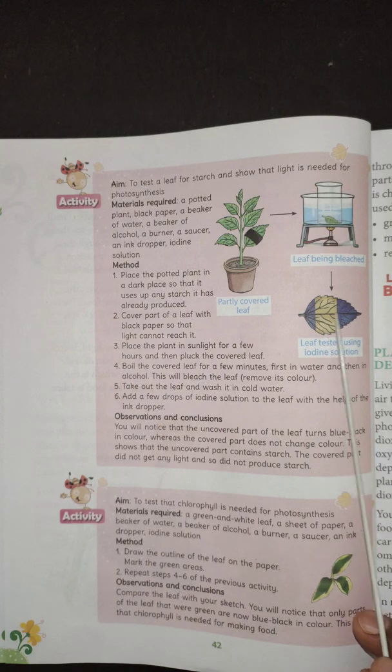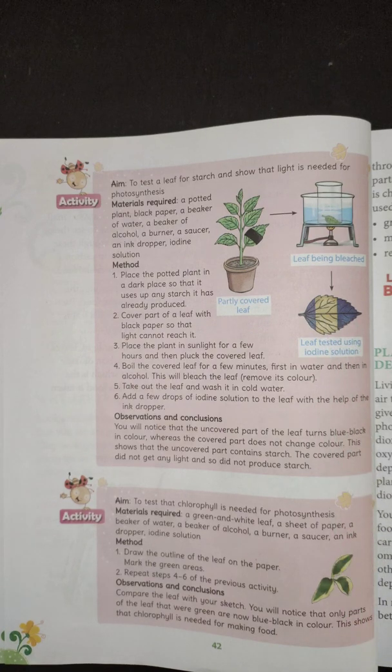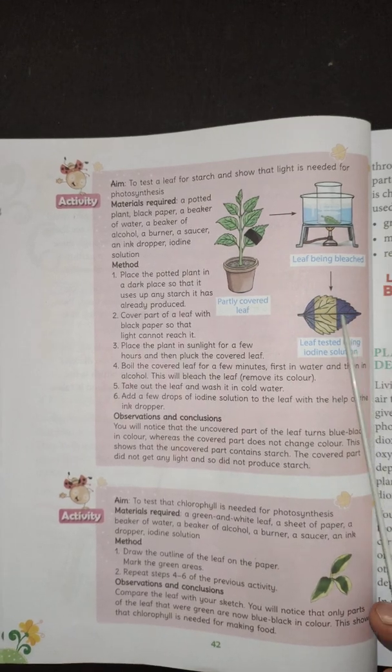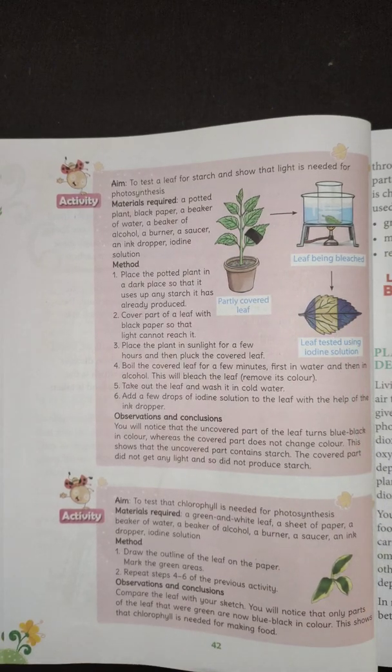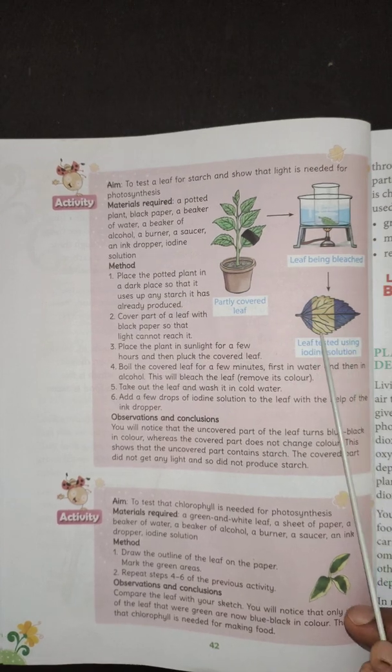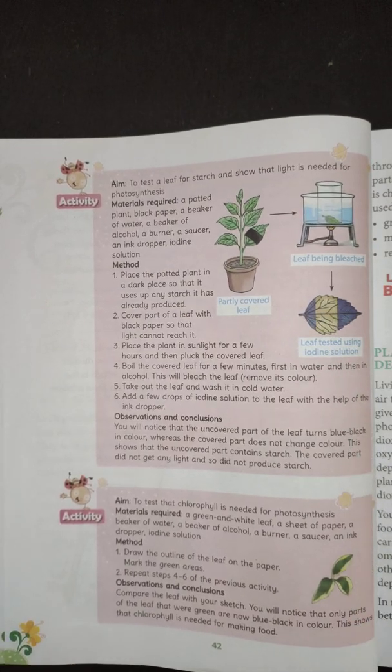What this indicates is that sunlight is very important for starch to be produced. And how can we identify the presence of starch? By using iodine. When we add iodine, if we get blue color, starch is present. If it doesn't give blue color, starch is absent.